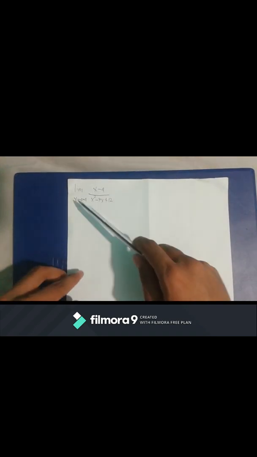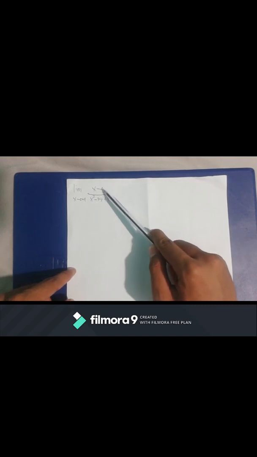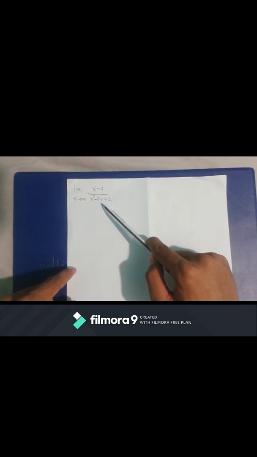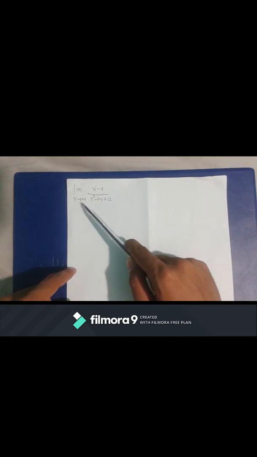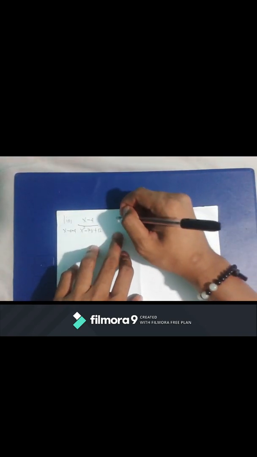Now we need to find the limit of the function x minus 4 over x squared minus 7x plus 12 as x approaches 4. So my first step is substitution.